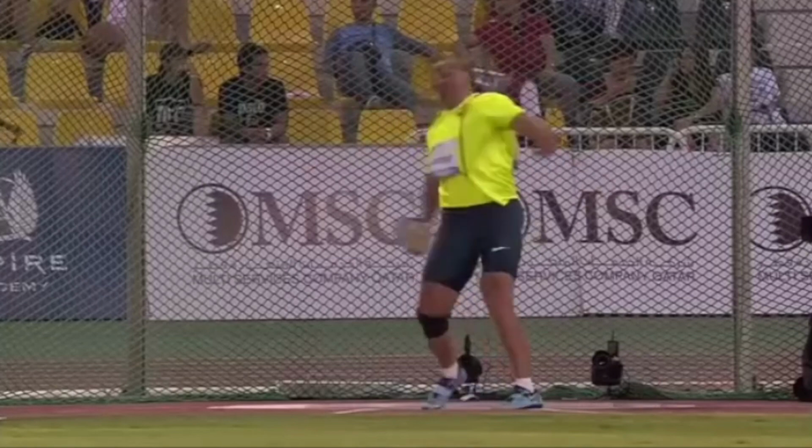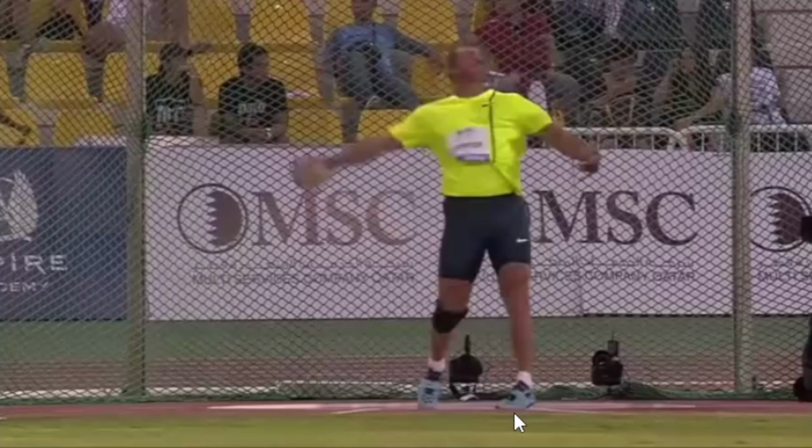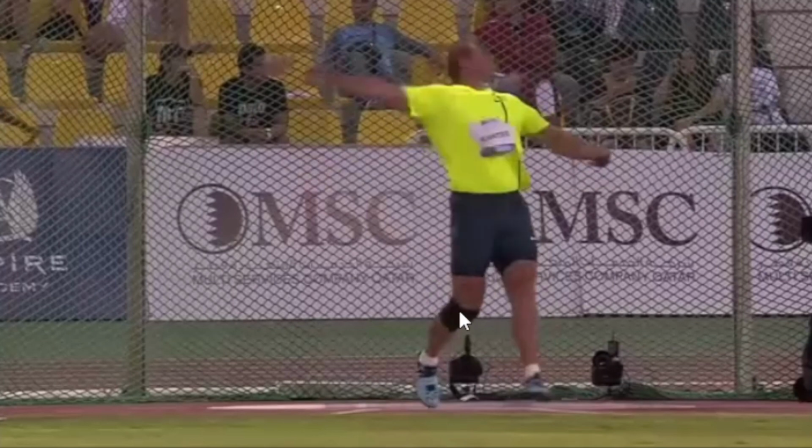So now he starts driving that right hip forward. Still got the left foot blocked here. He's driving that right hip in front of the left hip. And he's driving it forward and now around just as he releases. You can see the right hip is ahead, the knee and the foot. Knee's turned in, the foot's rotated.